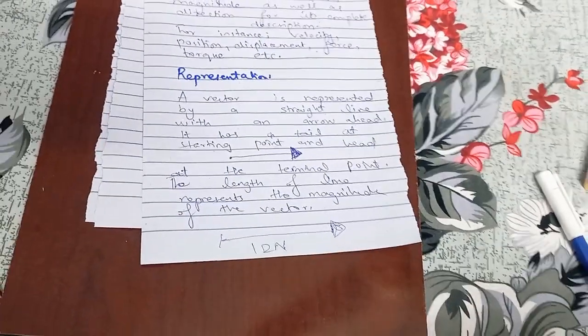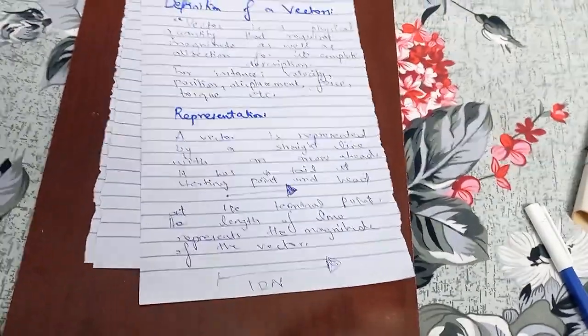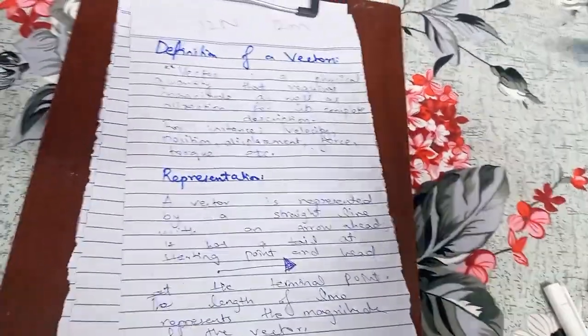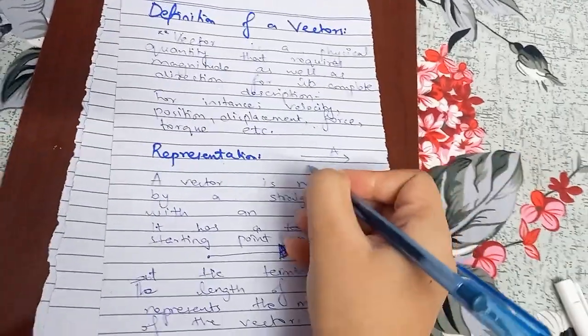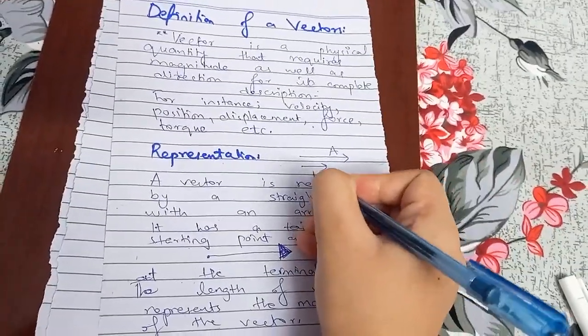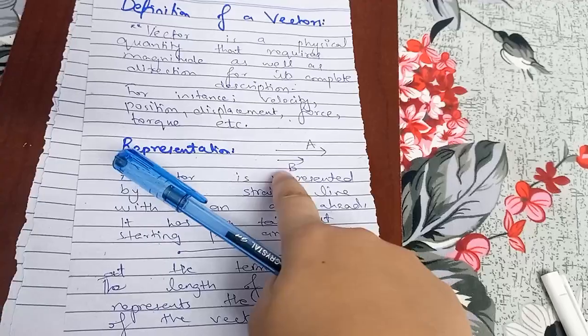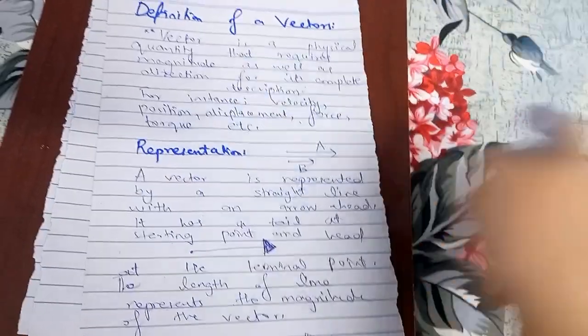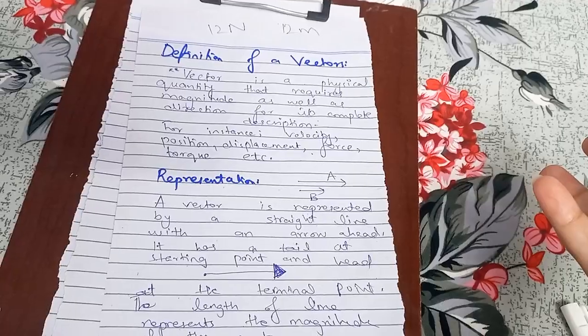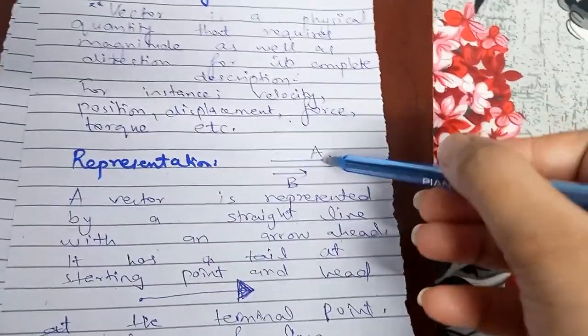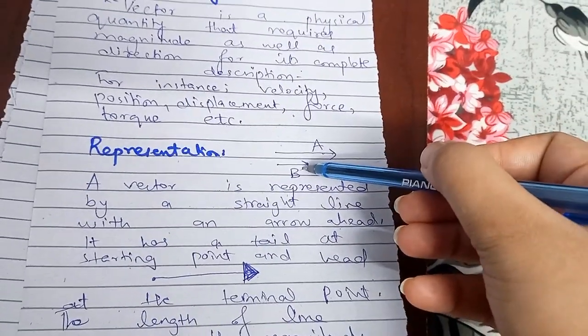This is not always needed, but in some cases, for example, if we want to show that this is vector A and this is vector B, and vector B has lesser magnitude than vector A, this comparative representation is done by showing that this is a longer vector and this is a shorter vector.